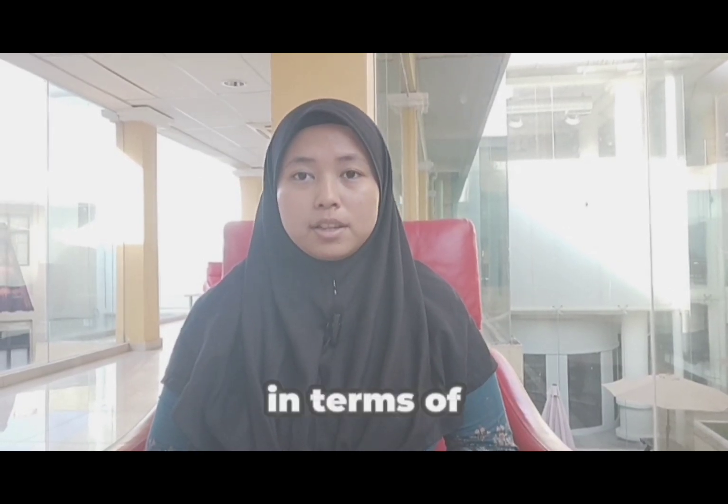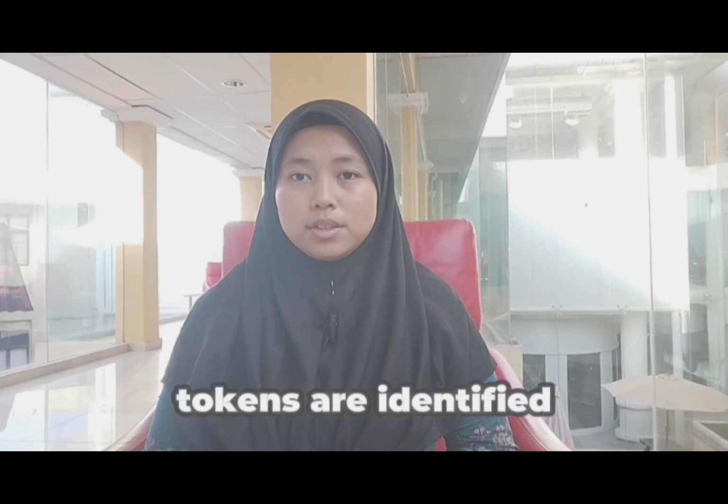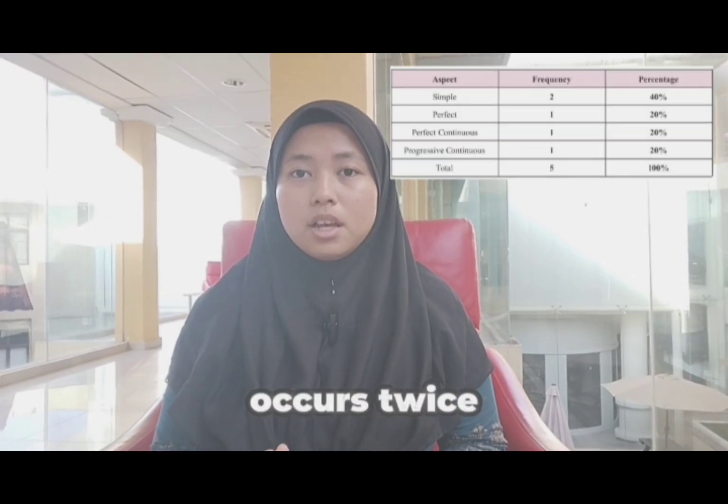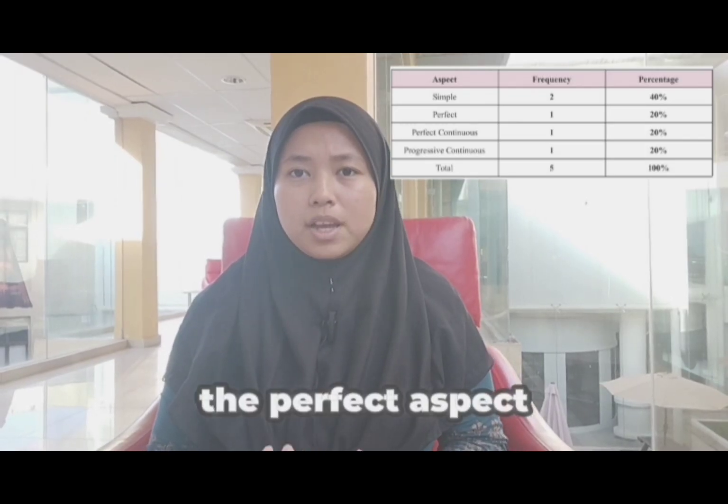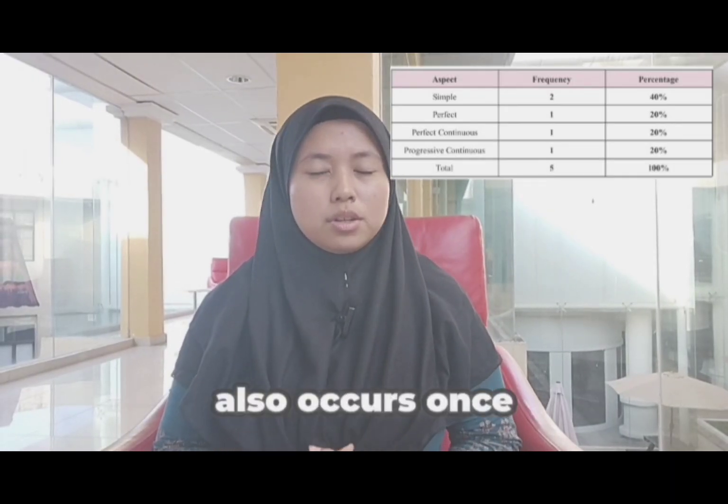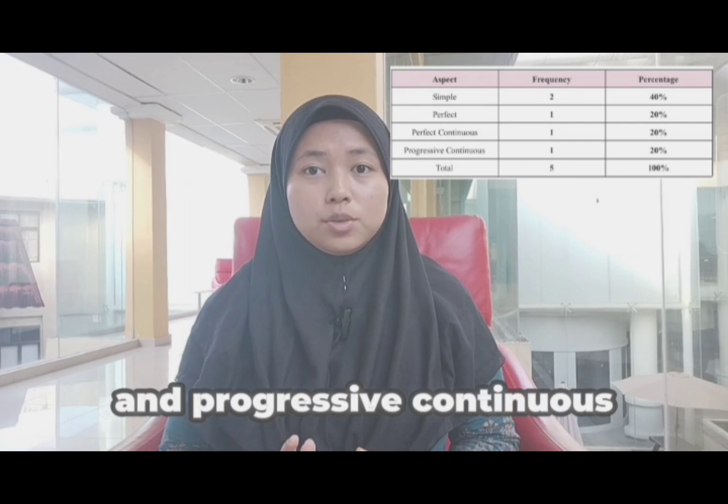In terms of aspect, 5 aspect tokens are identified. The simple aspect occurs twice, accounting for 40% of the data. The perfect aspect appears once, representing 20%. Perfect continuous aspect also occurs once at 20%, and progressive continuous aspect occurs once, contributing the remaining 20%.